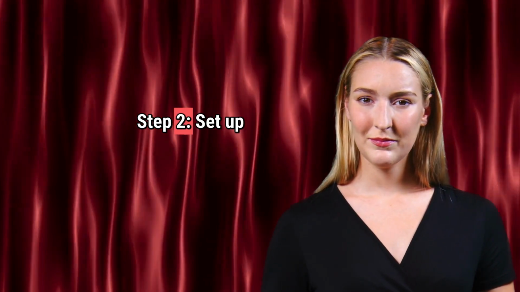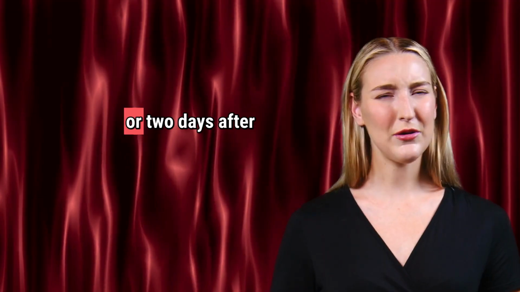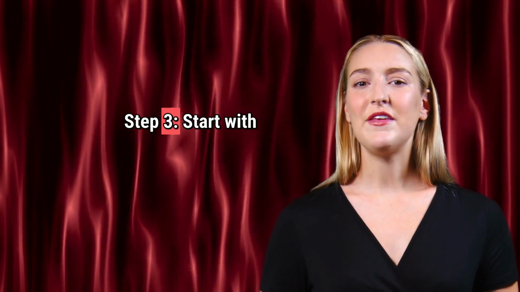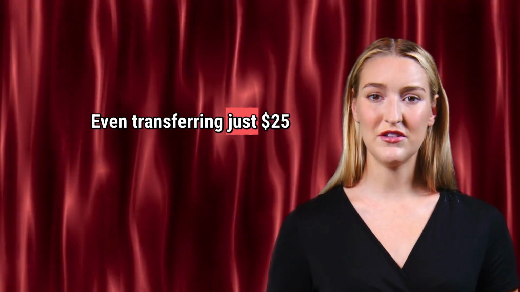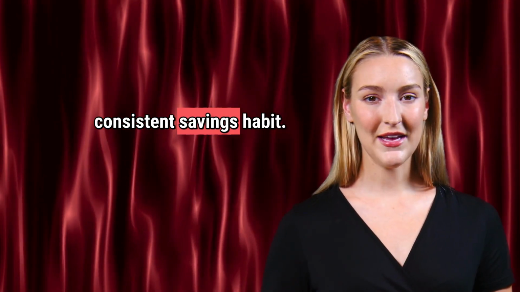Step 2. Set up automatic transfers from checking to savings on payday. Schedule transfers for 1 or 2 days after your paycheck deposits to ensure funds are available. Step 3. Start with a realistic amount you won't miss. Even transferring just $25 or $50 per paycheck adds up significantly over time and helps build a consistent savings habit.